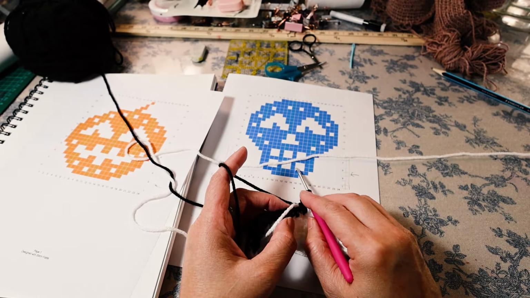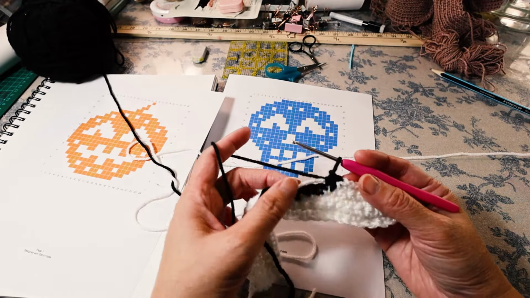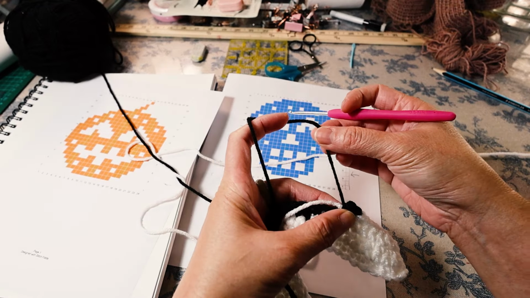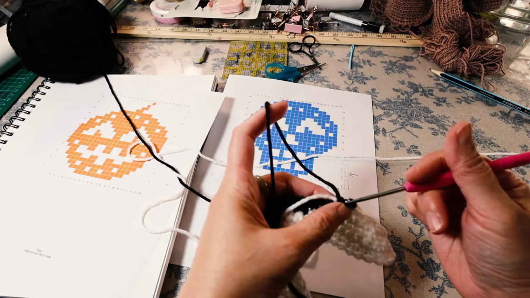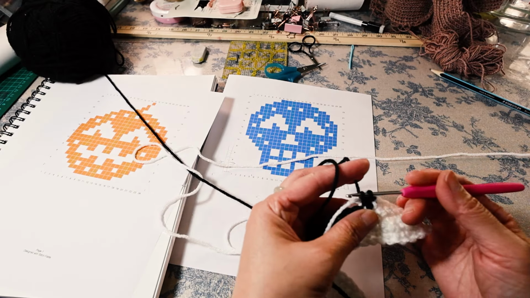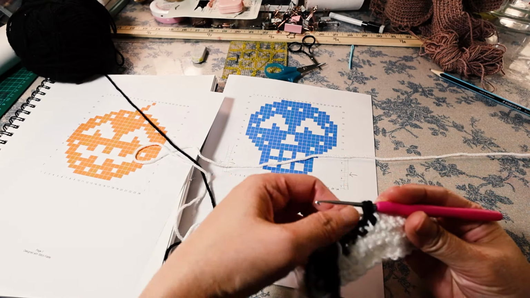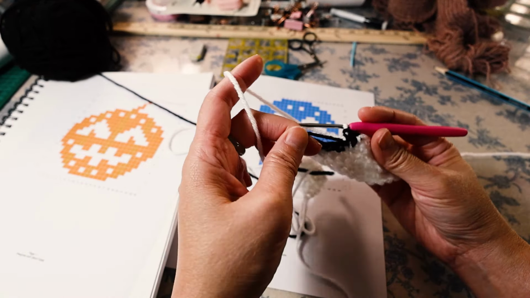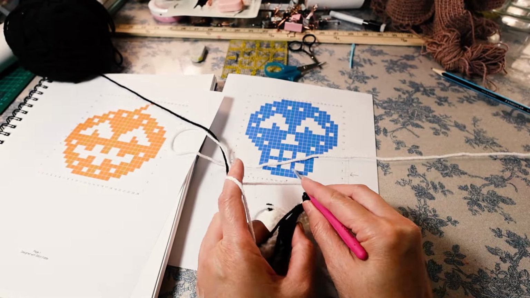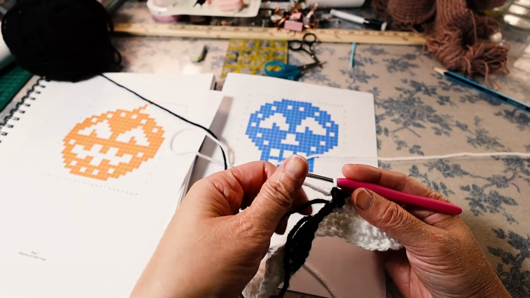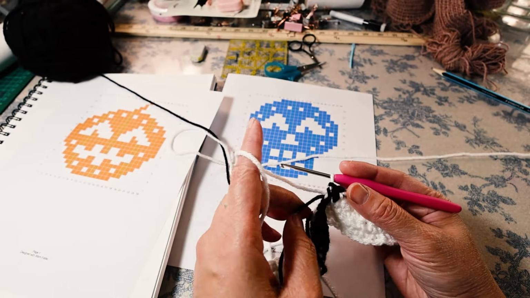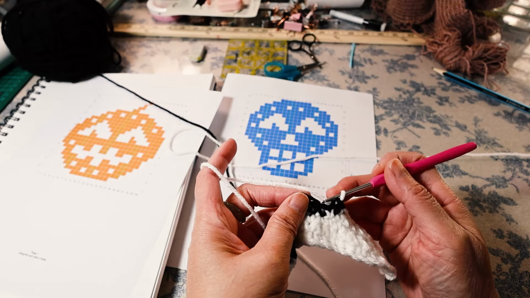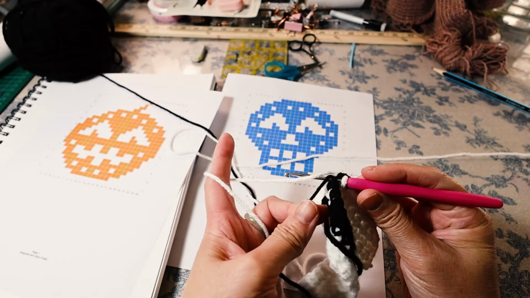And I'm changing back to the white yarn, so I can undo the last part. And pull through with the white yarn. And now I'm going to do the 2 white stitches and carry the black yarn at the same time. So 2 stitches.